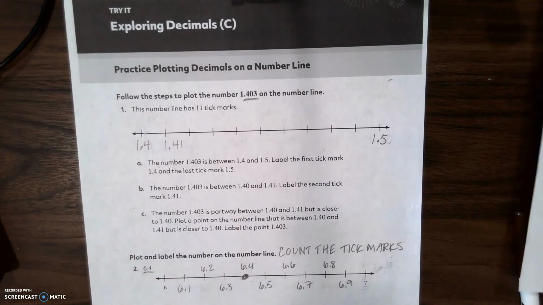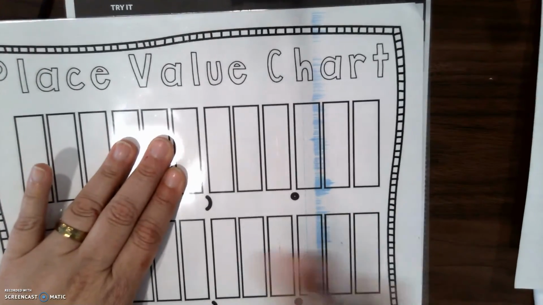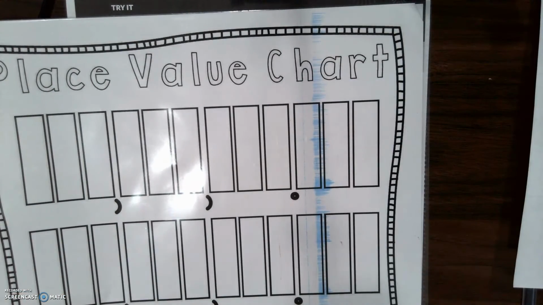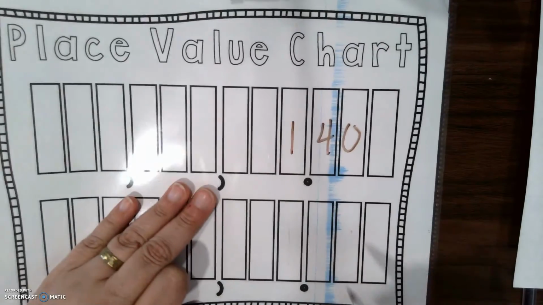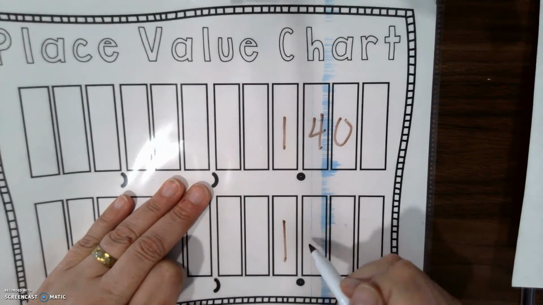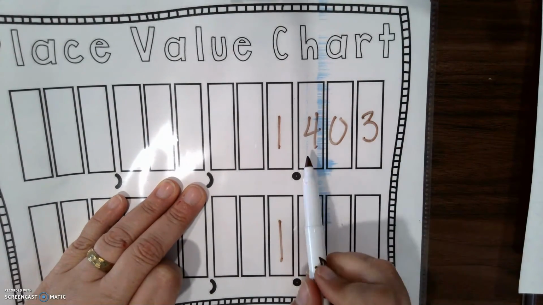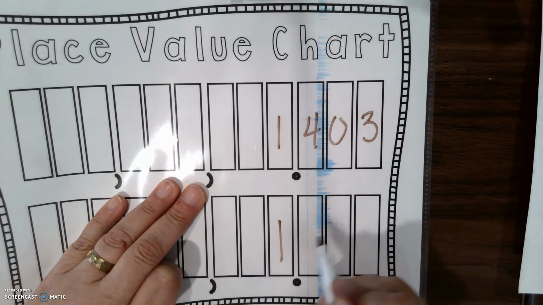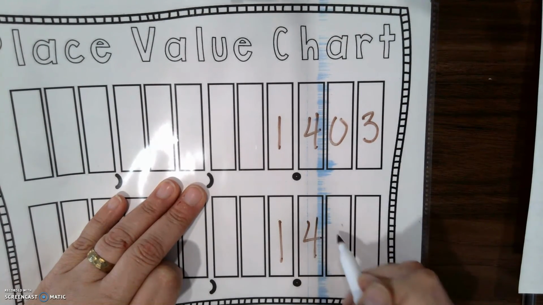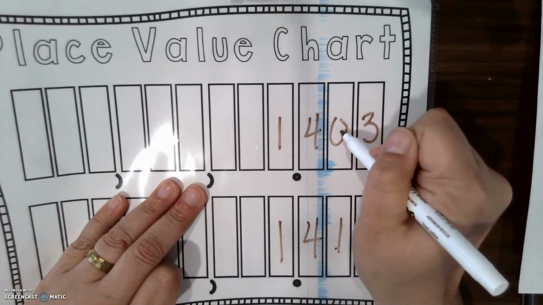Okay, well, let's compare it. 1 and 40 hundredths, 1 and 403 thousandths, and 1 and 41 hundredths. Okay, yeah, this one's bigger.